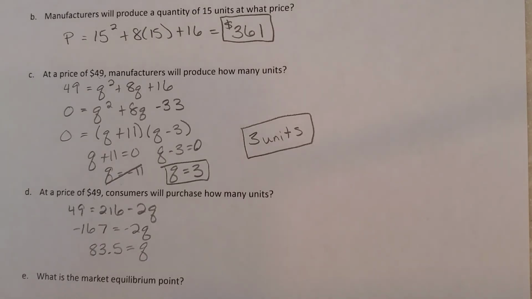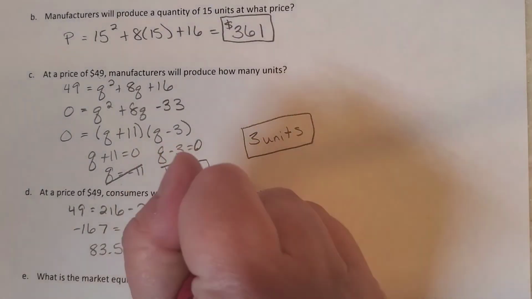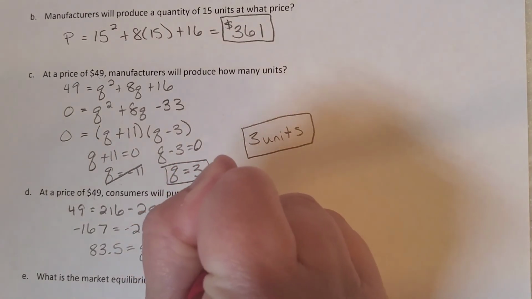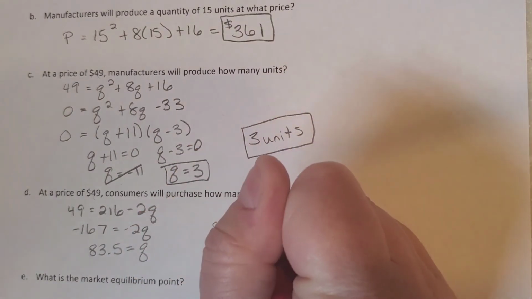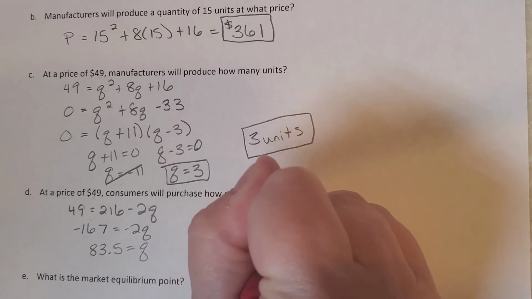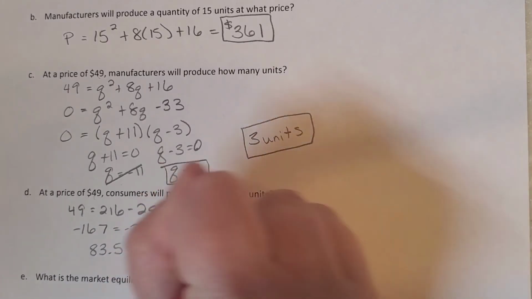It's entirely possible that these units are cases of Coke. We could buy half a case of Coke, right? Or maybe this unit is pounds of sugar. Can't we buy half a pound of sugar? So we don't know what the units are. So since we weren't told, we're going to assume that it's okay to buy half a unit. And we're going to say 83.5 units would be the quantity that consumers are willing to purchase at a price of $49.